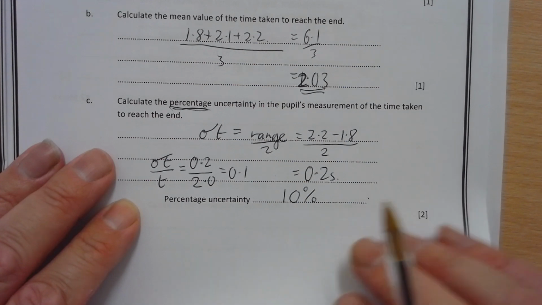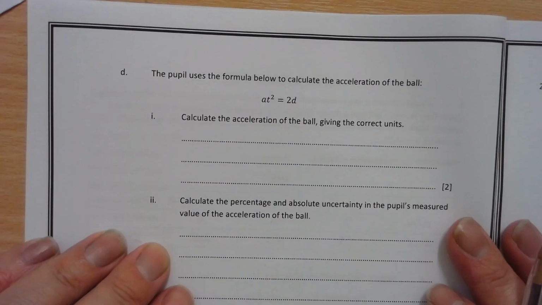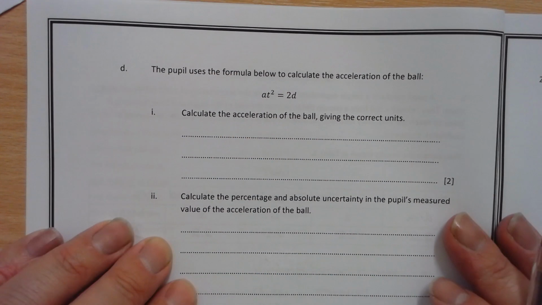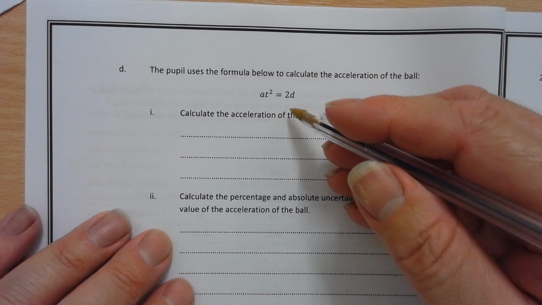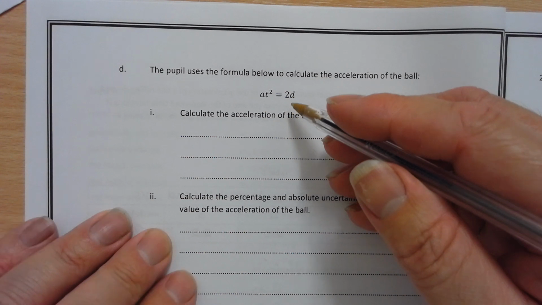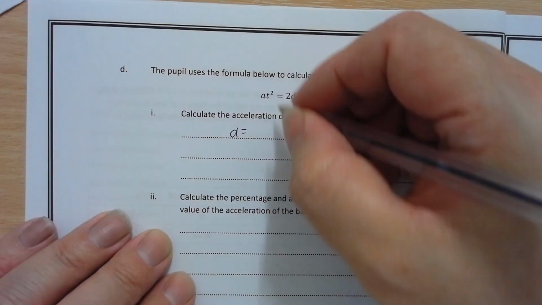Moving on, the pupil uses the formula to calculate the acceleration of the ball. So it's a equals 2d over t squared. The more astute of you will have worked out which of the Suvat equations that is. To calculate the acceleration, this is all about technique really, isn't it? So the acceleration is 2d over t squared.